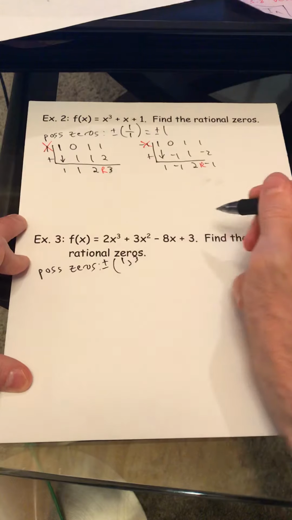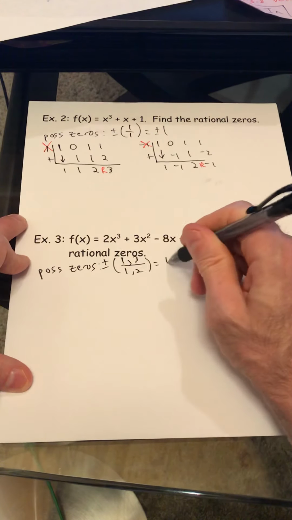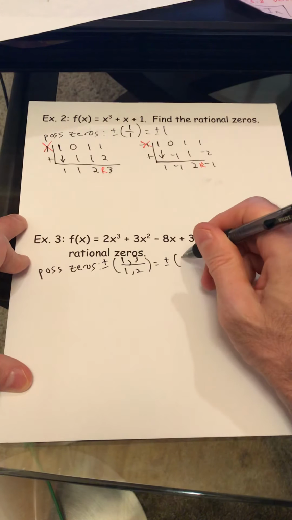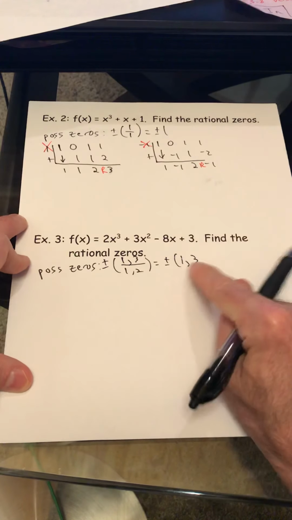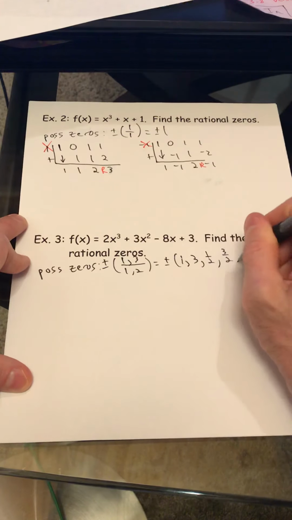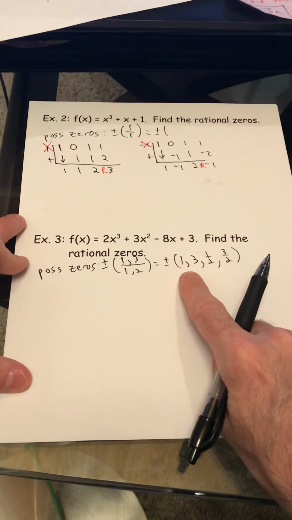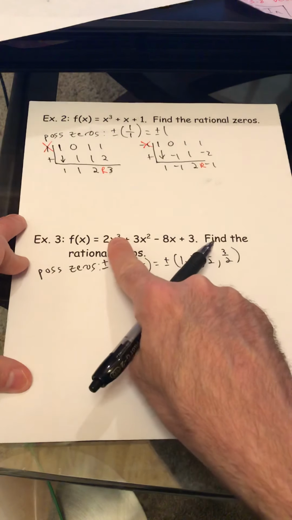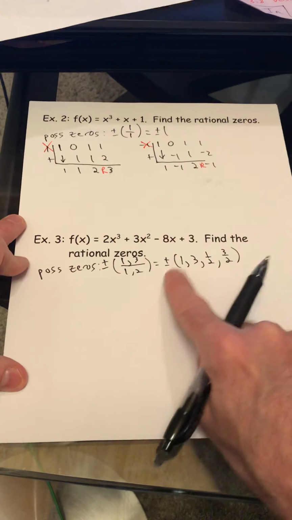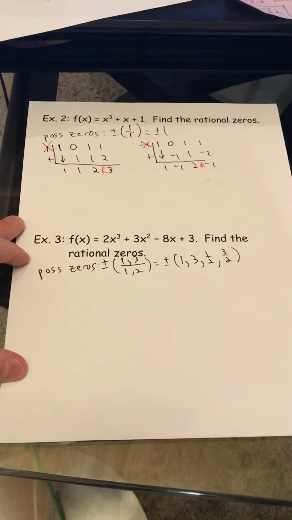1 and 3 are the factors of 3. 1 and 2 are the factors of the leading coefficient, for an overall list of plus or minus 1, 3, 1/2, and 3/2. So we don't have a huge number of these, although at the same time, we still have 8. There are only a maximum of 3 zeros. So with 8, only 3 of them at most are going to work. You still only have a 50-50 chance that any of these are going to work.